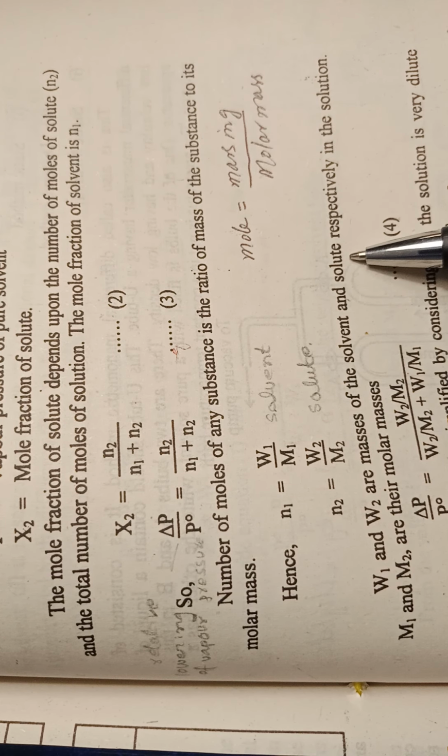So here we have 3 vessels containing urea, 6 gram, glucose, 18 gram, and sucrose, 34.2 gram, each containing 1000 gram of water.